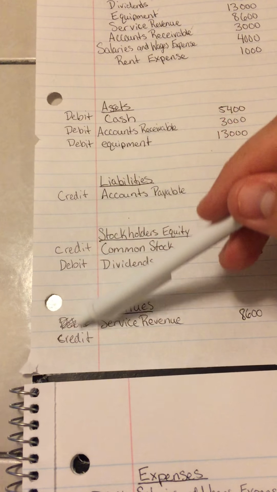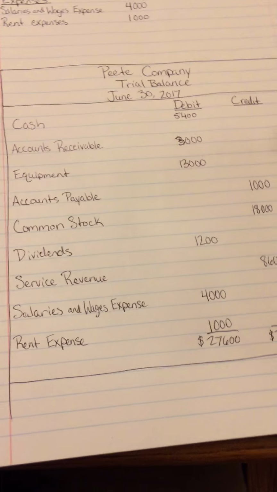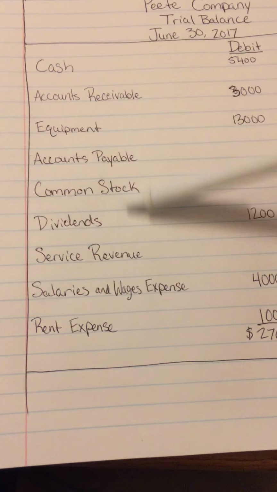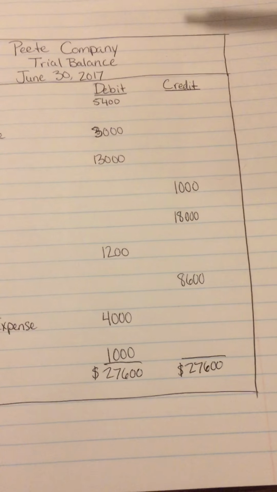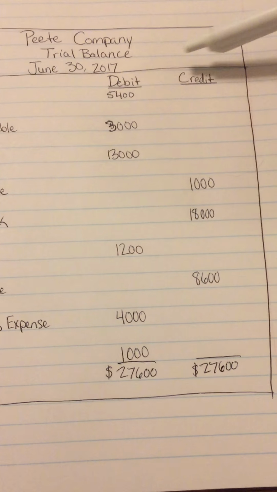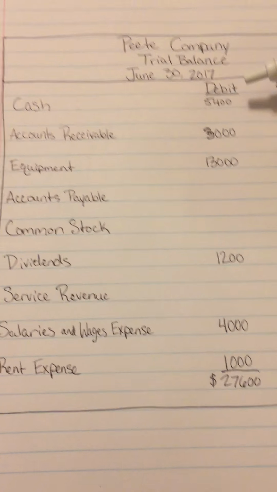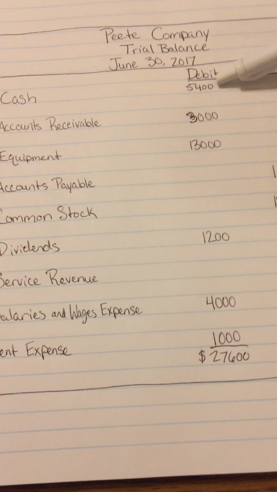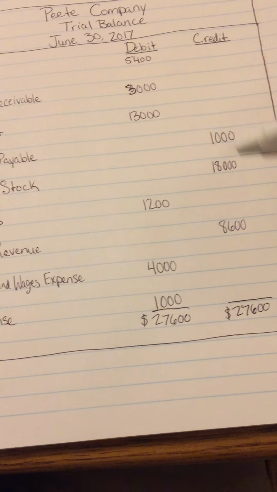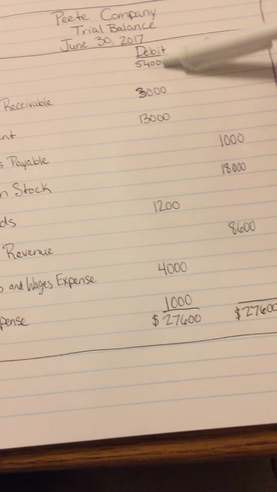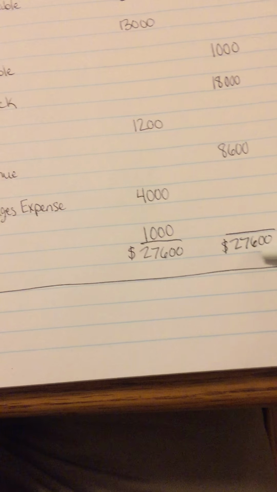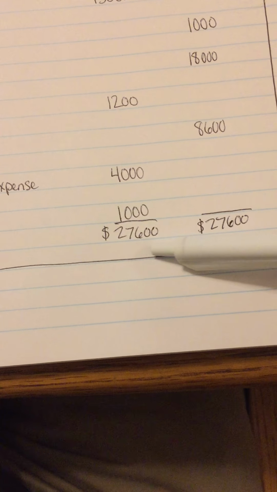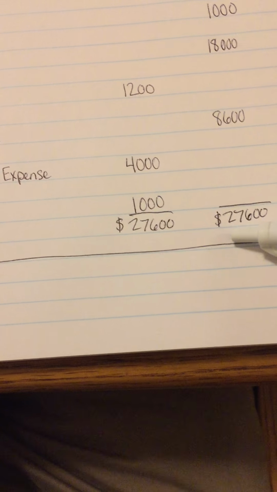Determine for the accounts if they're debited or credited, and then for your trial balance sheet, write out all your accounts on the left side. On the right side, you're going to create two columns, debit and credit, and then simply put in, if the account is debited, put it on this side. If it's credited, put it on that side. And when you add it up, they should both be equal. That shows simply where your value is going.